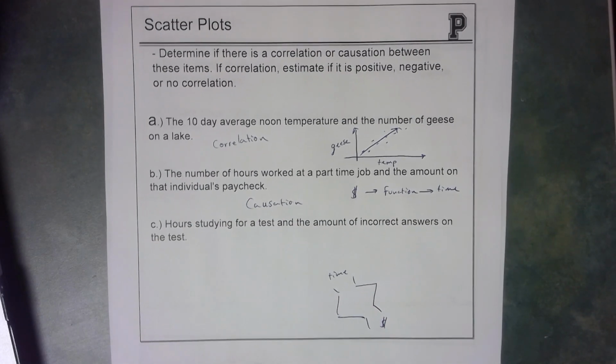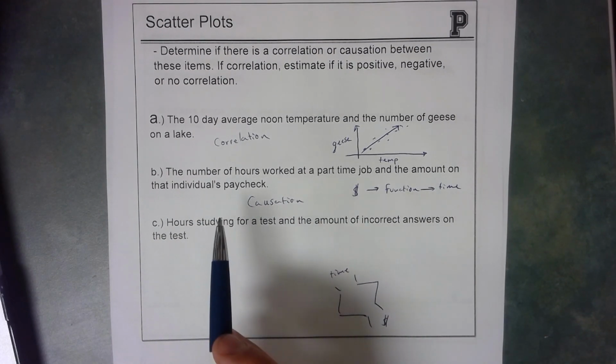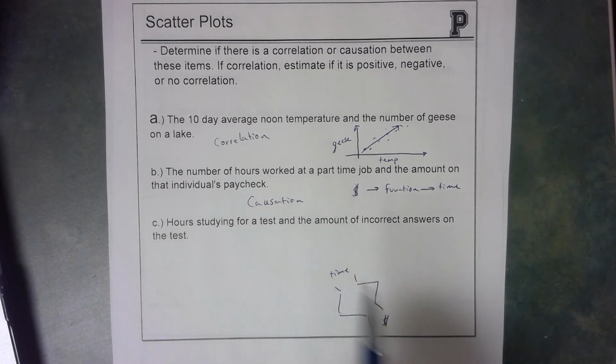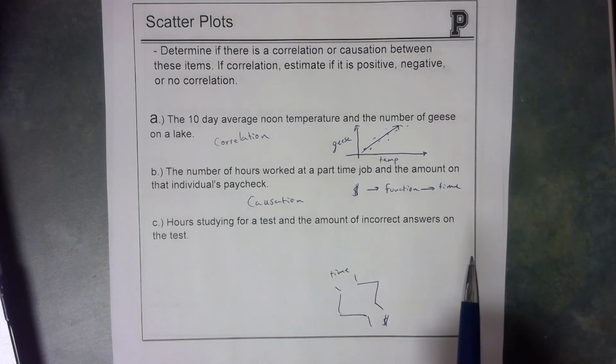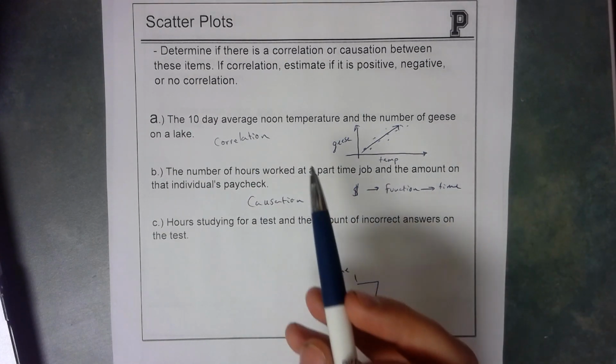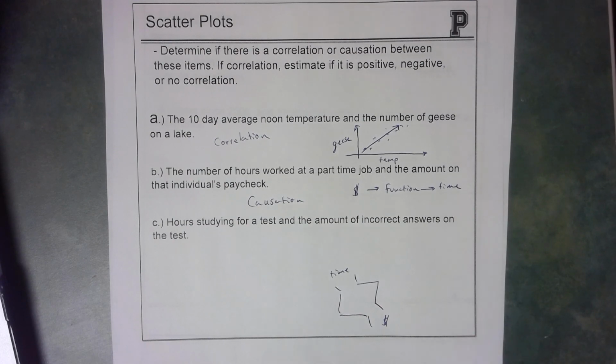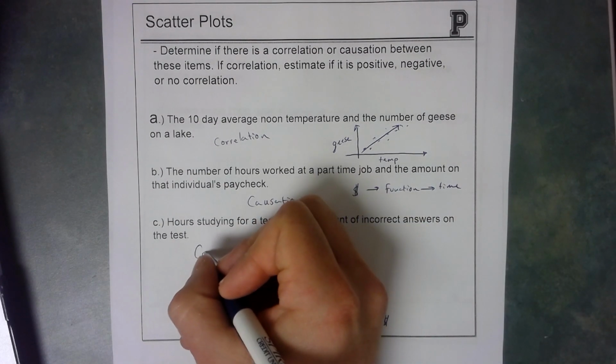And then hours studying for a test compared to the amount of incorrect answers on the test. Would this be correlation, causation? And if it's correlation, what type? So we've talked about this example. This is correlation.